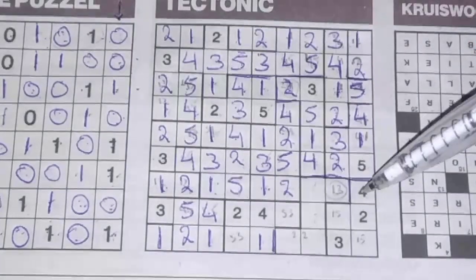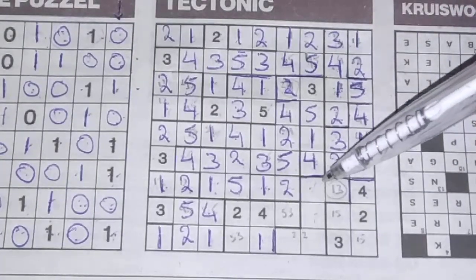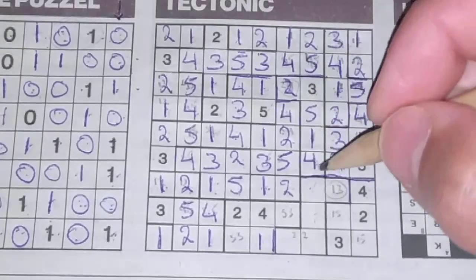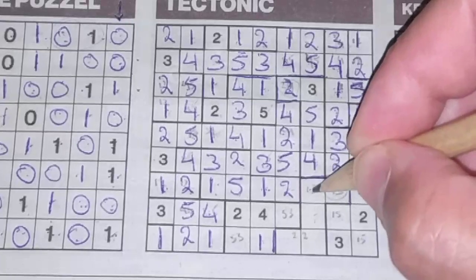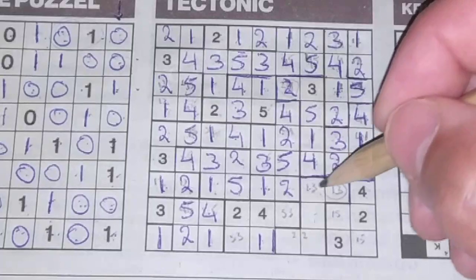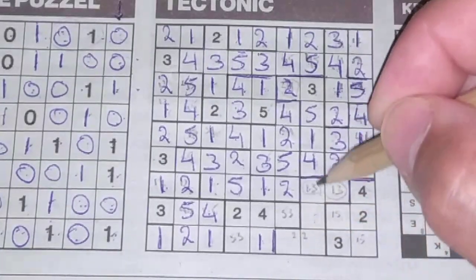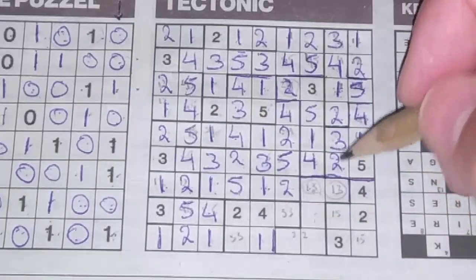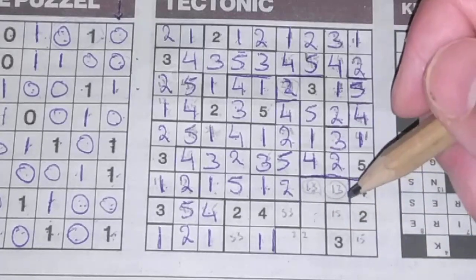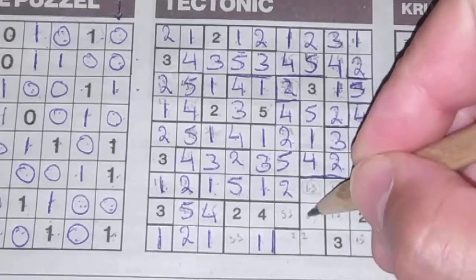1, 3, 1, 5. This box 1, 3. This box is also 1 or 3. Cannot be a 2, cannot be a 4, cannot be a 5. 1, 3. So we have a pair. That means the 2, 4, 5 are left. The 4 cannot be here, so the 4 goes here.